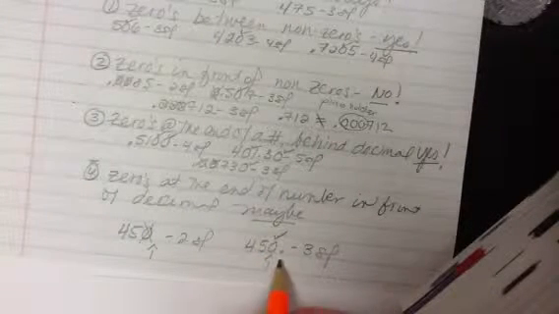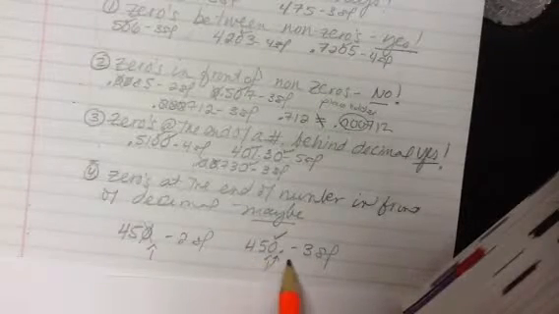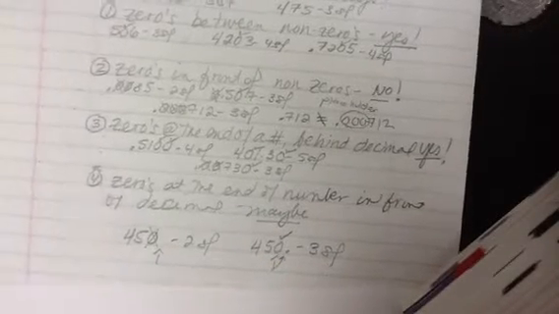If we write 450 with a decimal after it, that has 3 sig figs. This zero is now significant because of that decimal. The decimal after that number makes it significant.